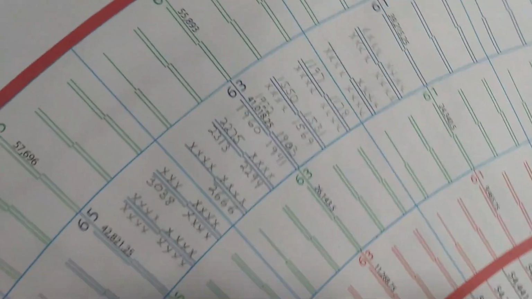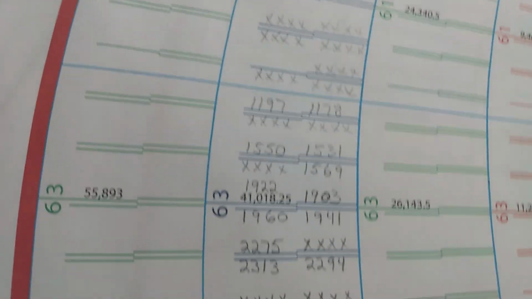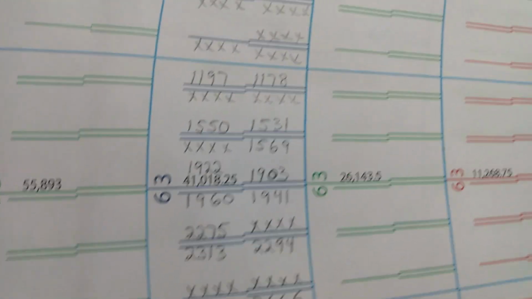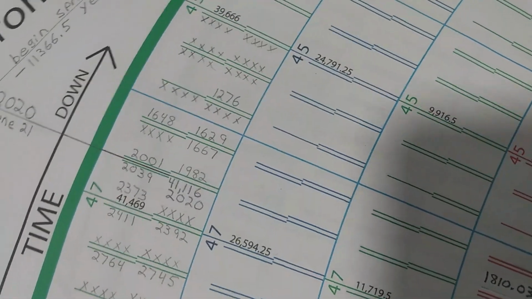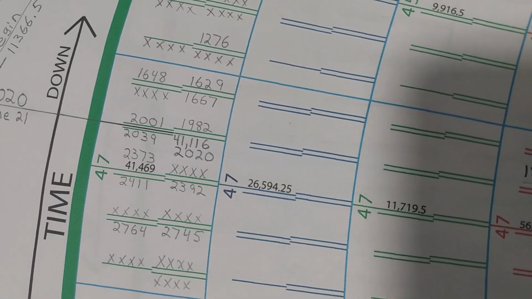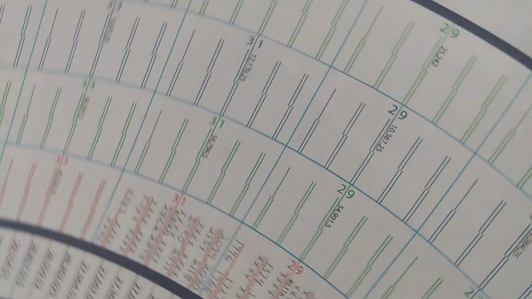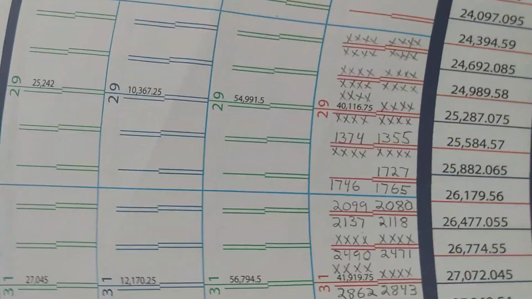Those on the 63 line. These here on the 47 line. Trying not to turn this upside down and go around with that one on the 29. And the 13. Just as they are over there.